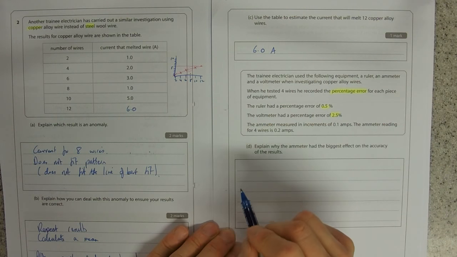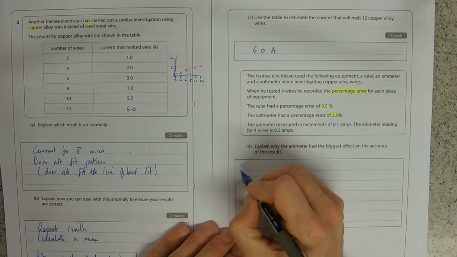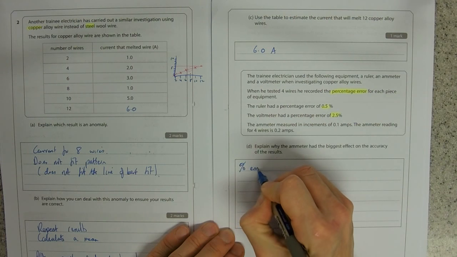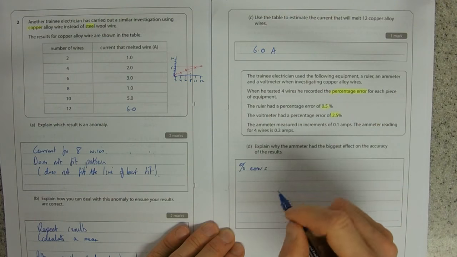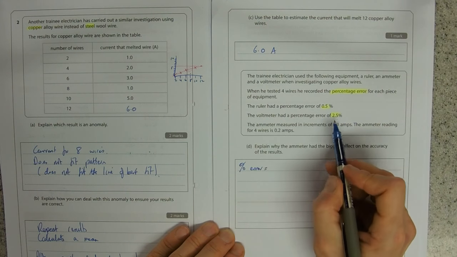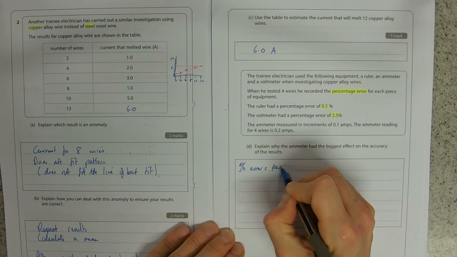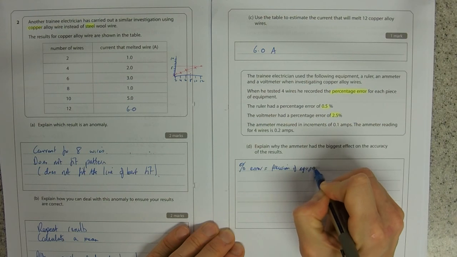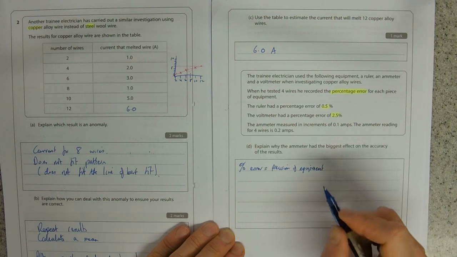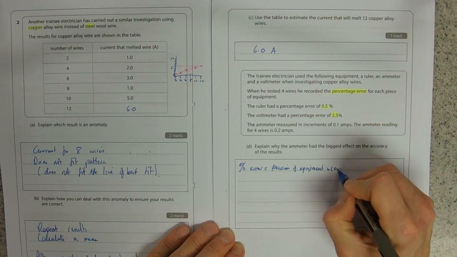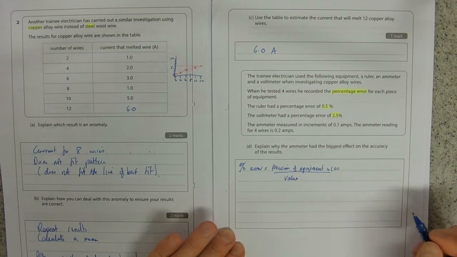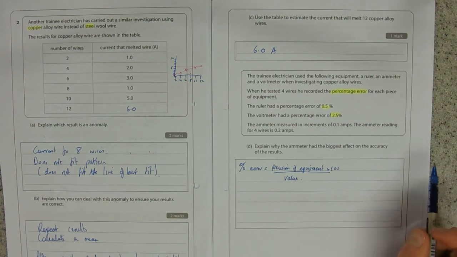And we've got various clues. Well, we've got our percentage error equals the precision of the equipment, then we times that by 100 and then we divide by the measurement, the value. What is the precision?